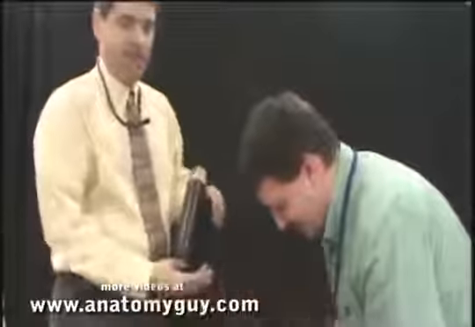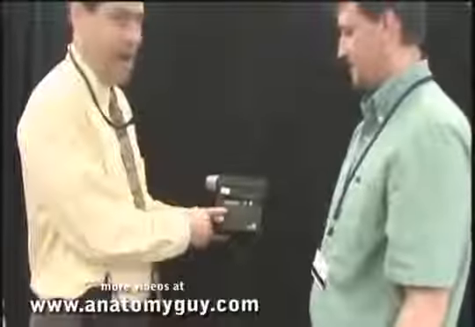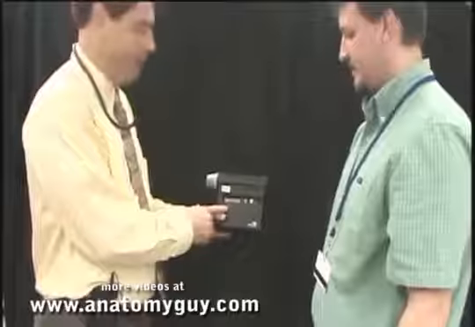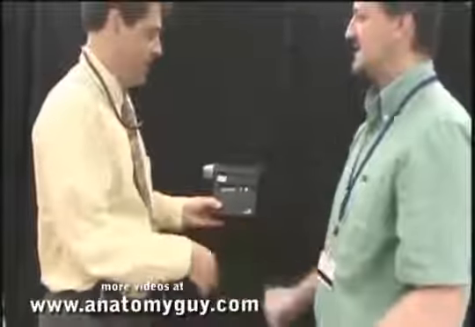Blow, blow, keep on going, more, more, keep going. The machine will beep when he's done. Keep going, that's it. If you notice, this is effort dependent. The machine automatically will tell if there's poor effort or if there's a cough. This one, he did a good job, congratulations.